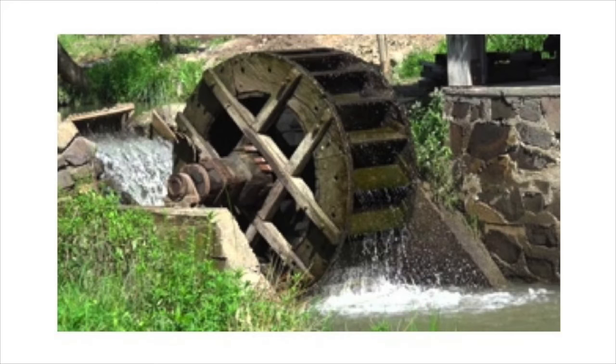What does all this mean? Let's think of a water mill. The high pressure on one side naturally wants to go to the low pressure on the other side. So as the water goes through the mill, it turns and produces energy.